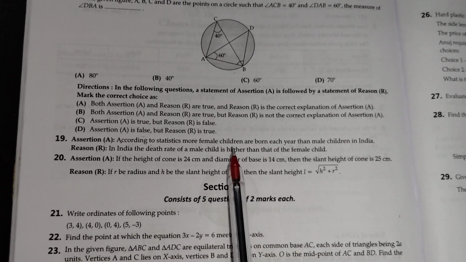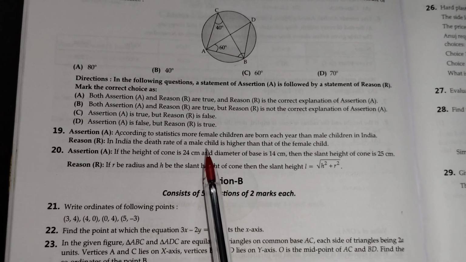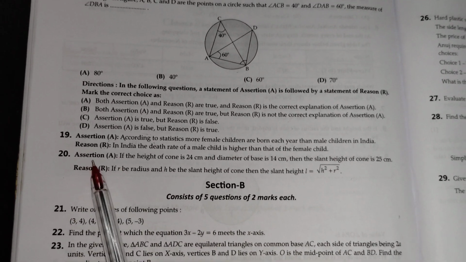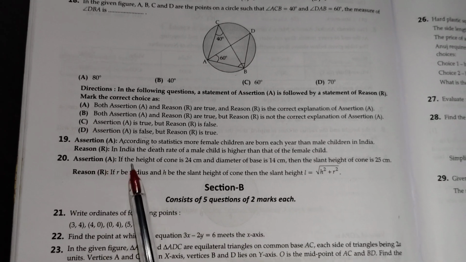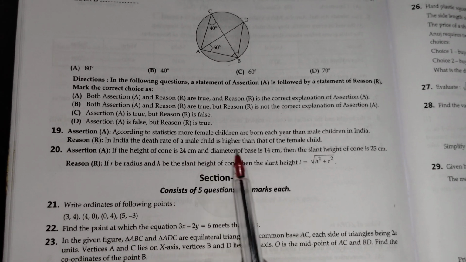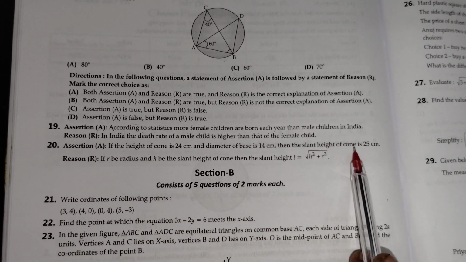But this type of logic is very rare. A very rare type of question is being asked. Second question, 20th. Assertion A: If the height of a cone is 24 centimeter and the diameter is 14 centimeter, then the slant height of the cone is 25.